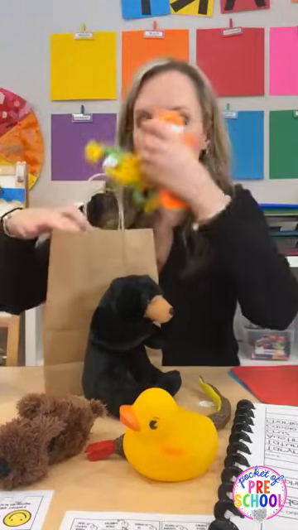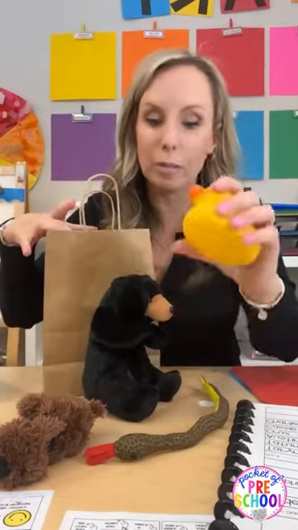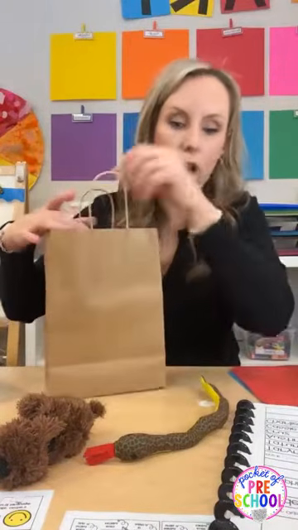You can also use these. They're just things that are really easy to rhyme with: duck, snake, bear, dog, cat. Grab your animals from the block center. It's perfect. Now, you can also assess syllables this way.